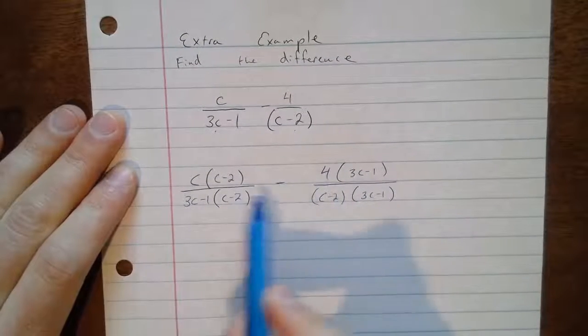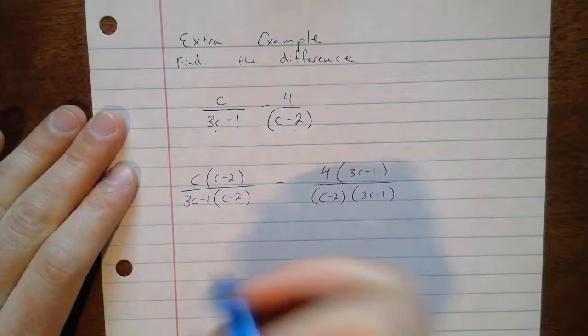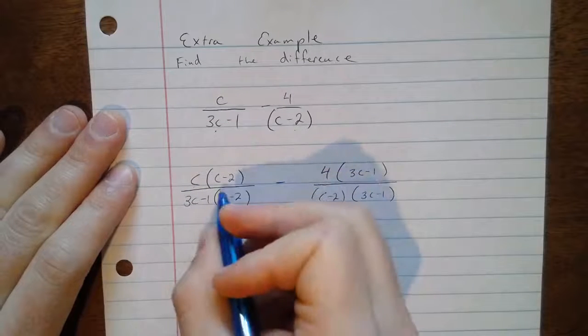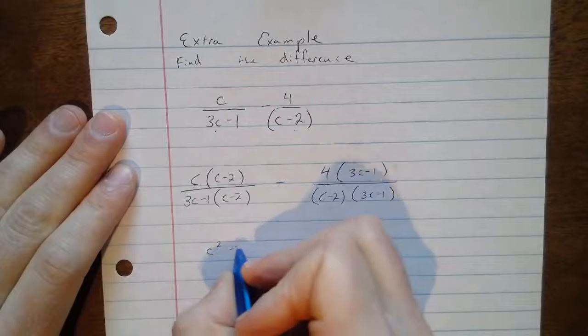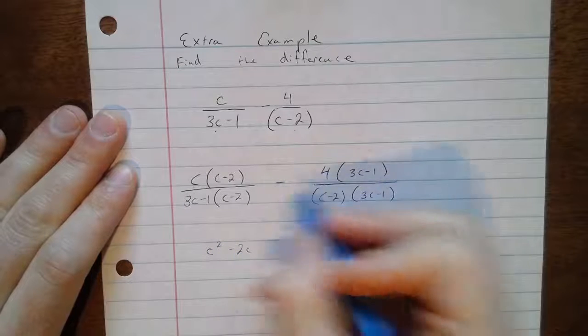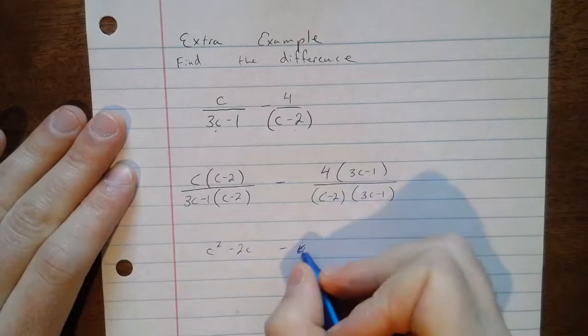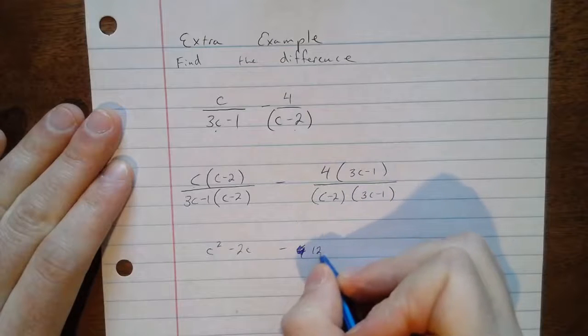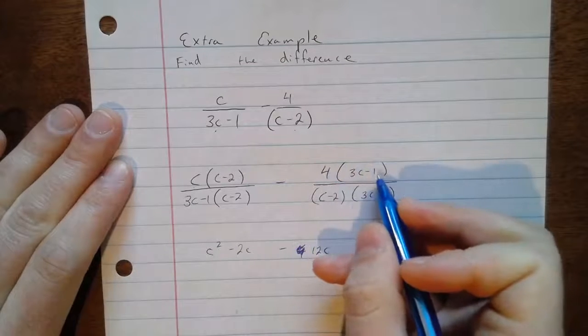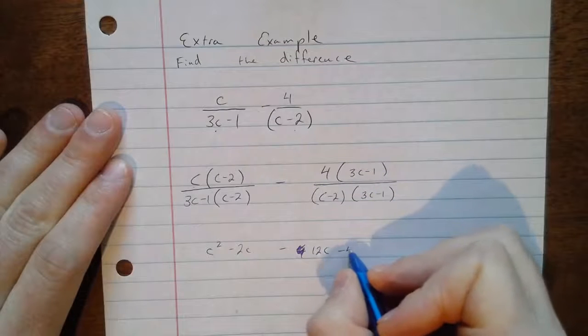On top, I get c times c, which is c to the second power. c times negative 2 is minus 2c. We're subtracting 4 times 3c, which we can write out as 12c. 4 times negative 1 gets us minus 4.